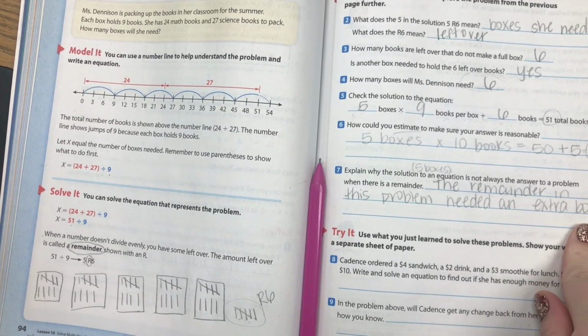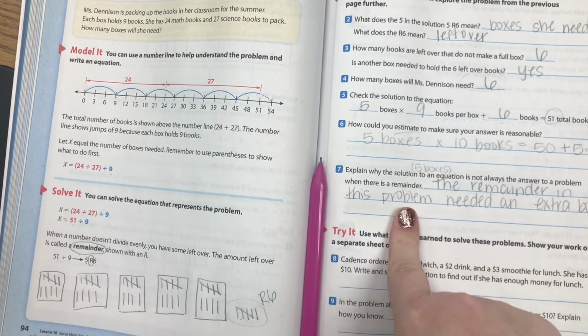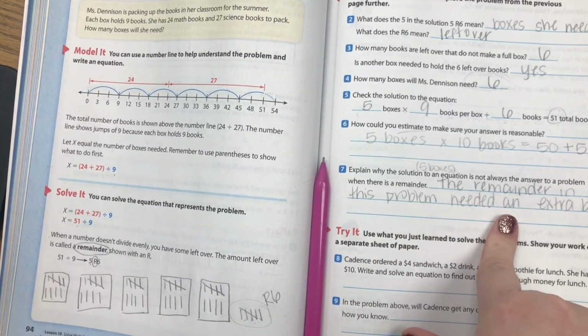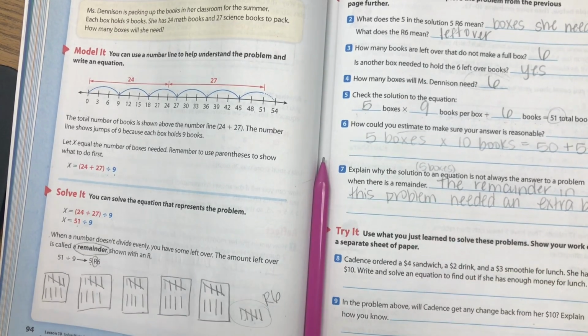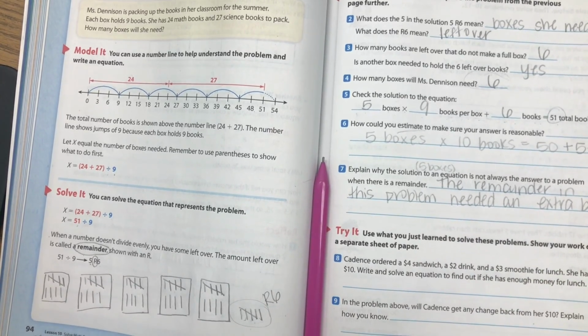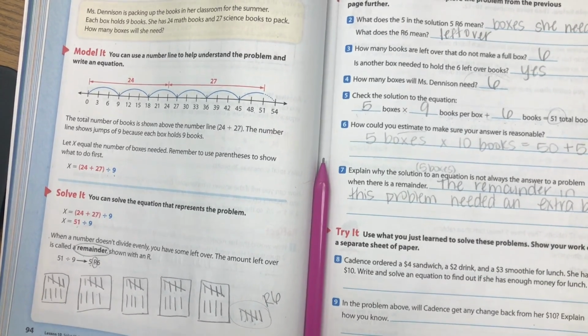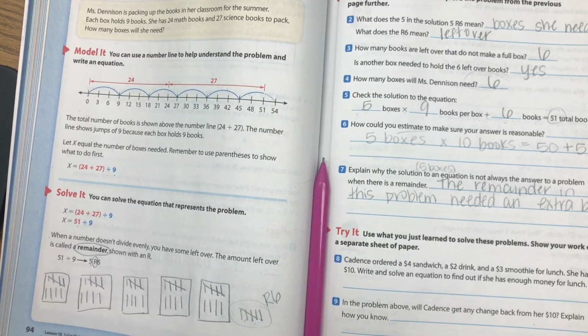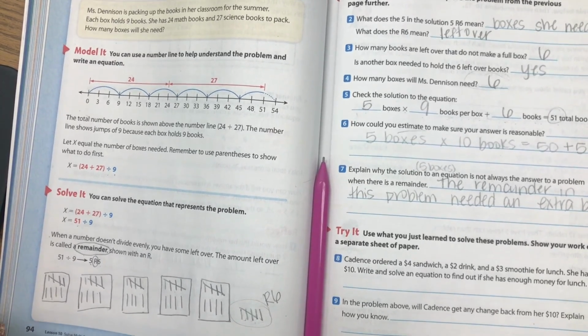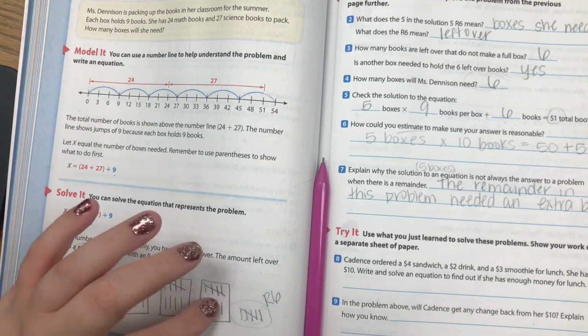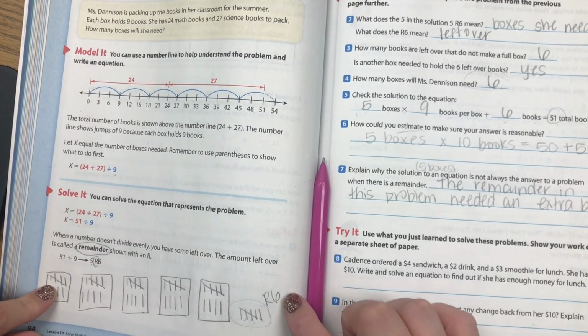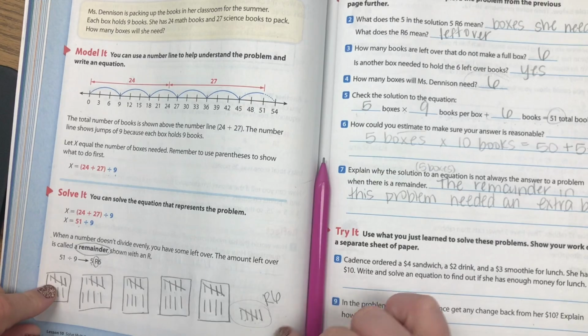I'm sure we will see this again in the future because with that remainder, let's say it was students needing t-shirts. We dealt with a question similar to that earlier this year. If these were all the t-shirts for the students, we wouldn't want to leave these students out.